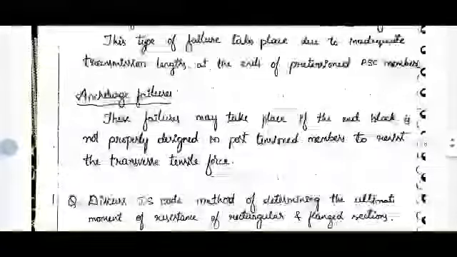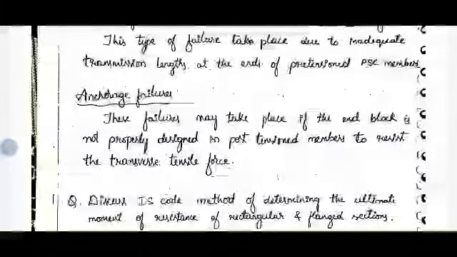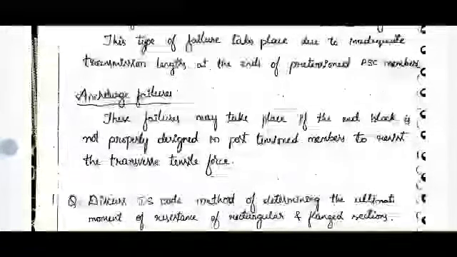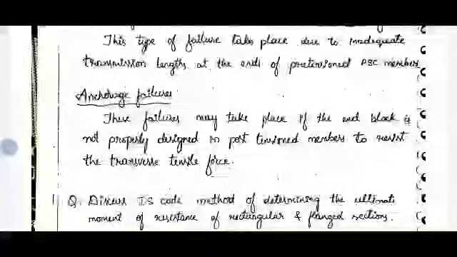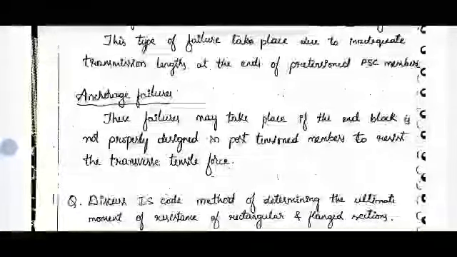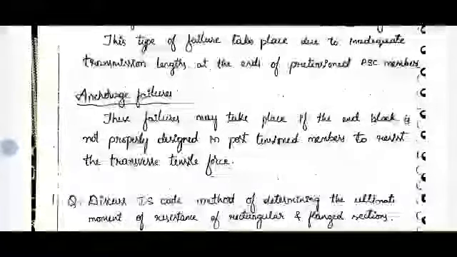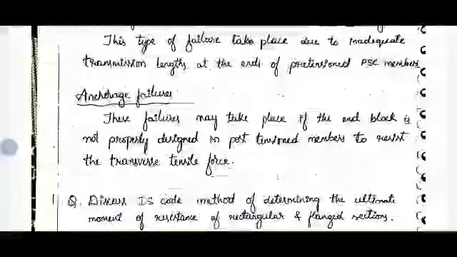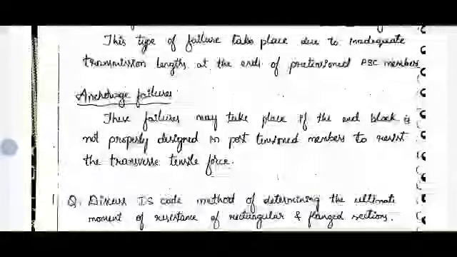Then anchorage failures. After applying the tensile stress, we hold the tendons in position with the same tensile stresses. If we have not designed those anchorage devices properly to hold the tendons in position, and if the anchorage devices fail, the tendon will come back to its original position, so there will be no tensile stresses in the tendons. In that case, the upward deflection that we provide by using the pre-stressing force will not be there in the beam. So excess deflection will come in the downward direction and the beam will fail. So these are the different modes of failure under flexural strength.